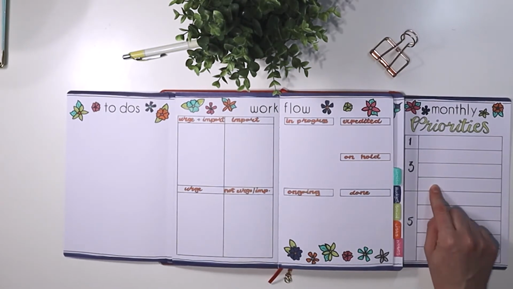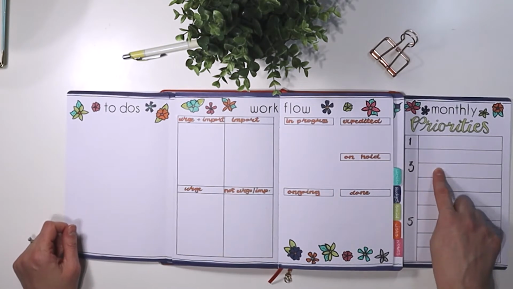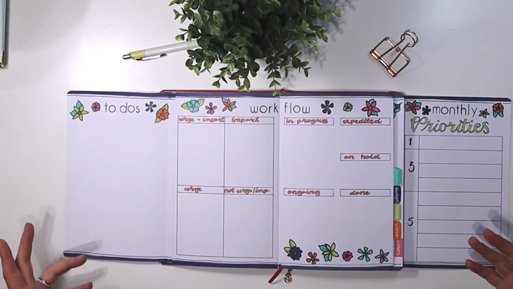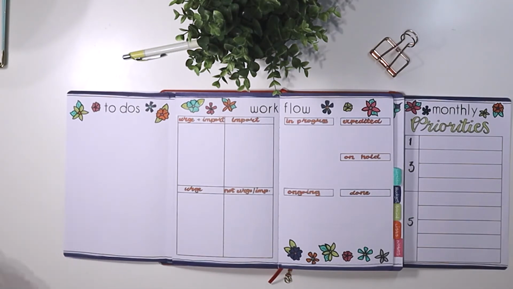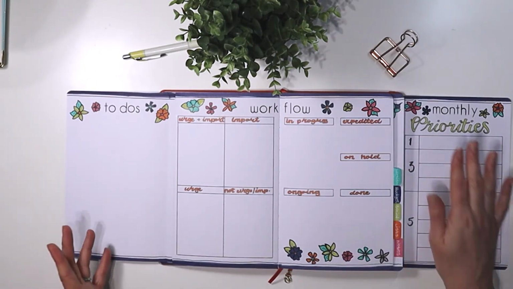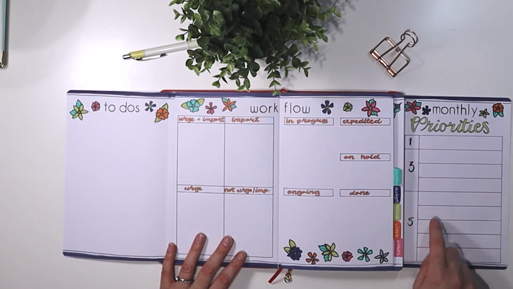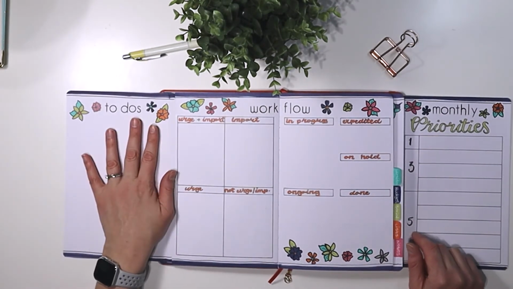So then you have 3 things that need to get done as well. So has to get done, need to get done, and then 5 things that would be nice to get done. So again, very straightforward, very simple. I'm going to probably use this for weekly, but we'll see how that goes. And then here are my to-dos.